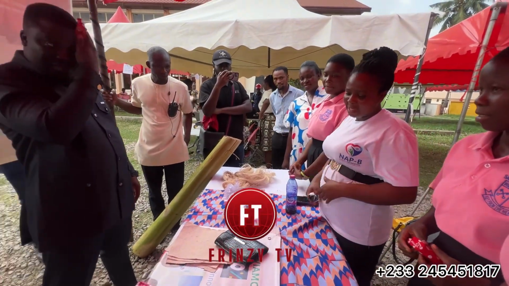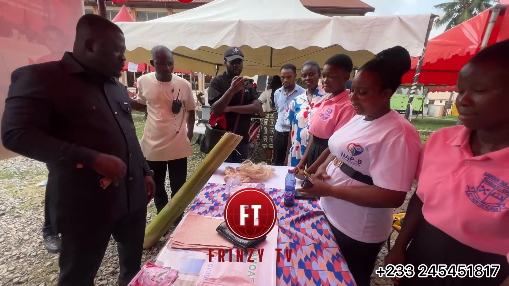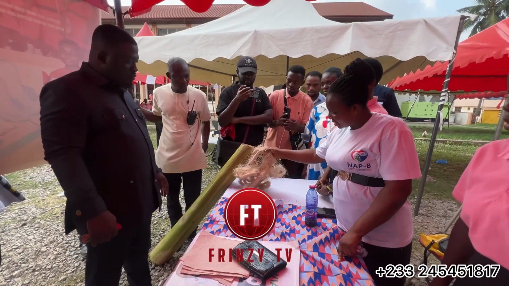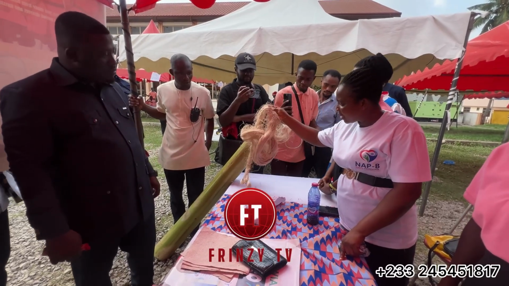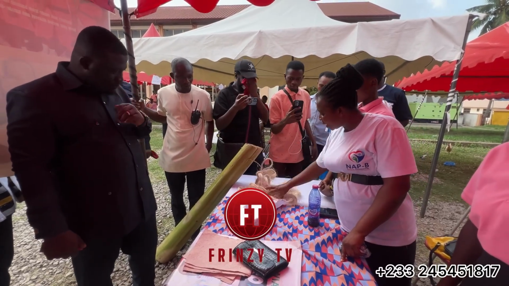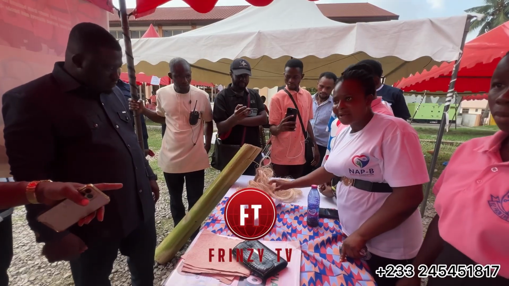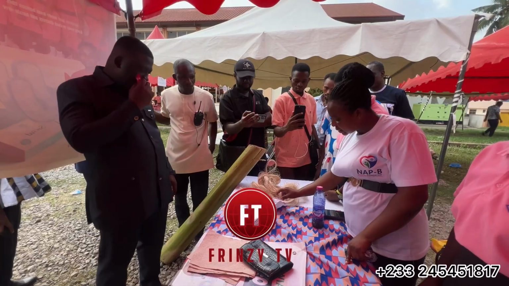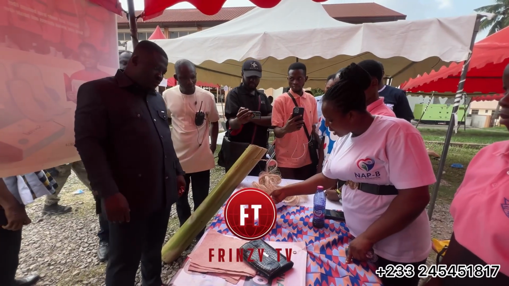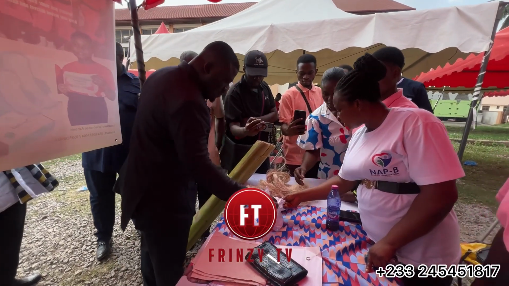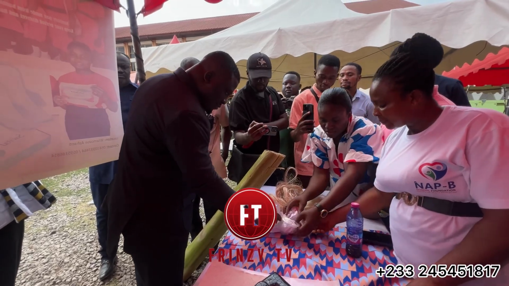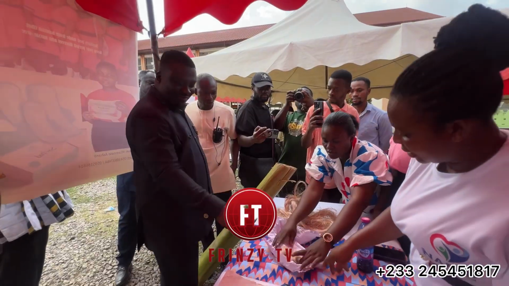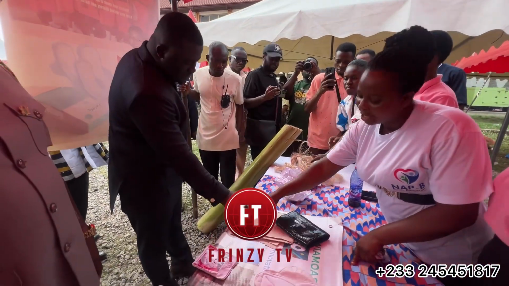This is a sanitary pad made from banana fiber. Here is our banana stem that we extracted. This is the fiber from the banana stem. Here's the fiber, in small pieces, which is later blended to a very fine texture. From here to here, the value chain, then to this, and the final product.